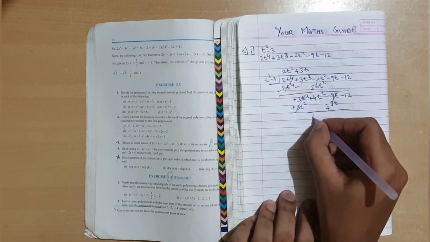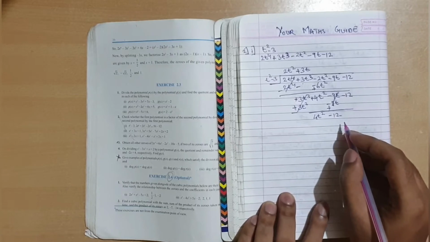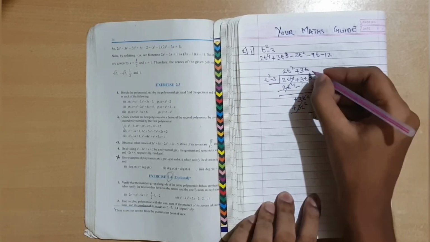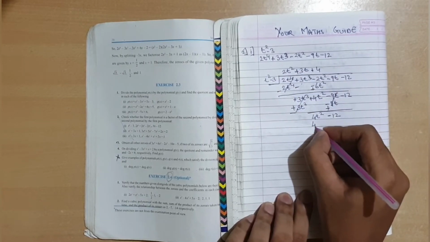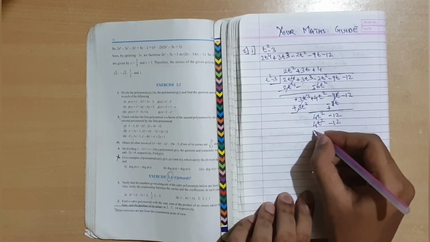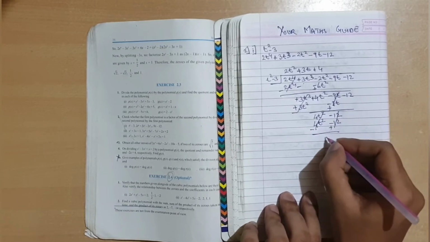What is left is 4t square minus 12, right? So now t square and 4t square we have, plus 4t square into 4 will be 4t square, and minus 3 into plus 4 will be minus 12. So change the signs, this becomes minus, this becomes plus, cancel, cancel, 0.